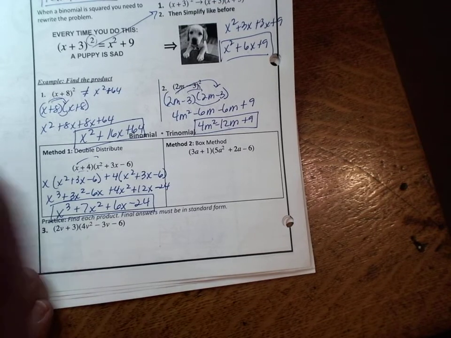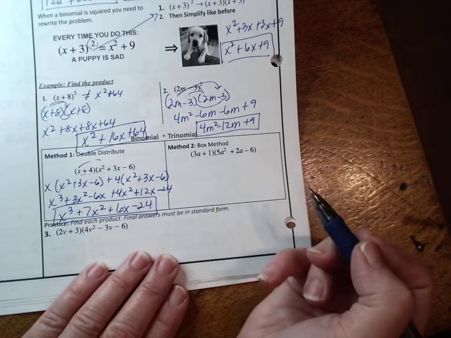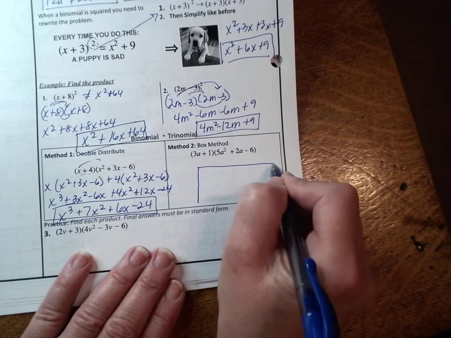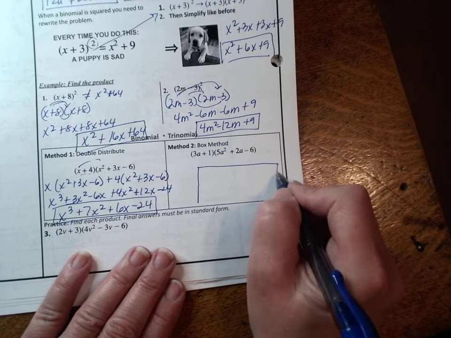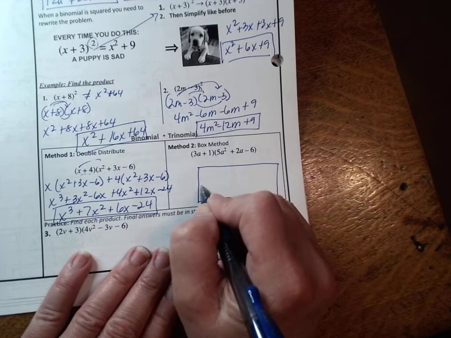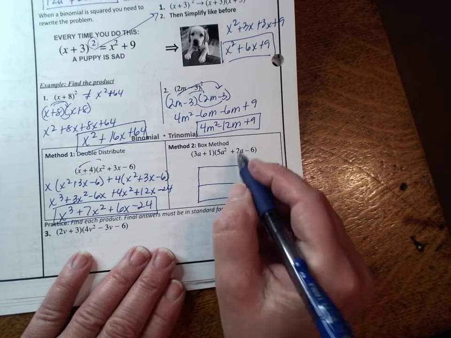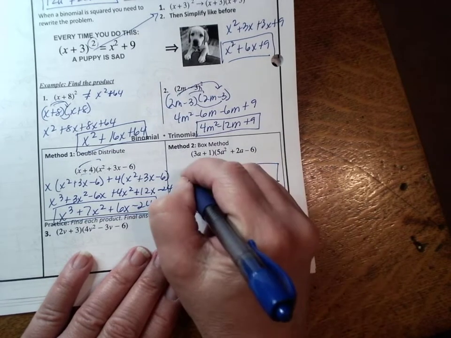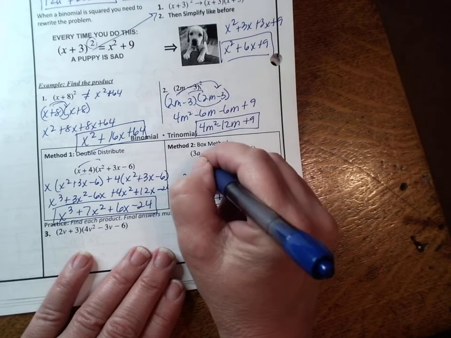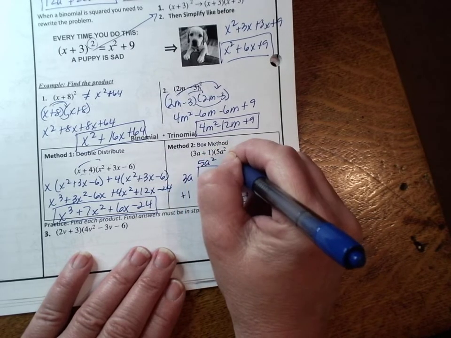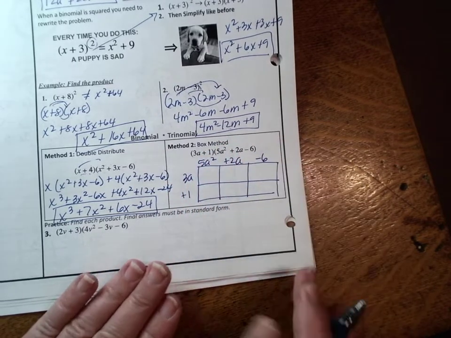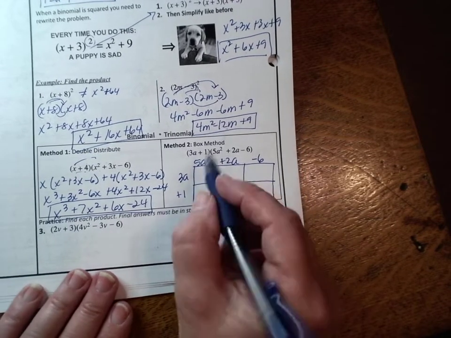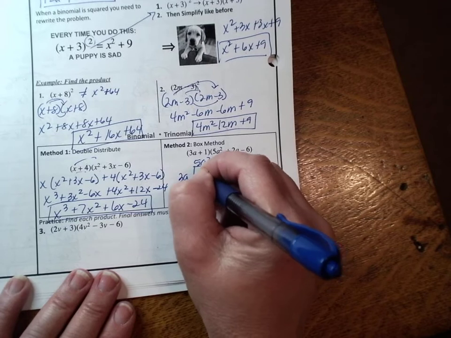The box method. This is a 2 by 3. So I'm going to do 2 here and then 3 this way, just because my paper is longwise, and that's so not straight, but that's okay. I'm going to do 2 across here, but I'm going to do 3 because I have 3 terms. So I have 3a plus 1. I have 5a squared plus 2a minus 6. I like to go ahead and do the signs so I don't get it mixed up. Okay, now just multiply them.